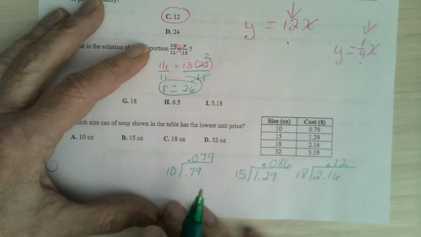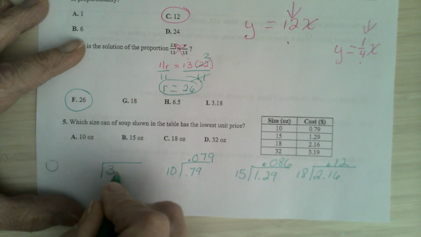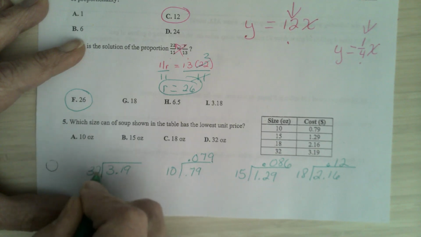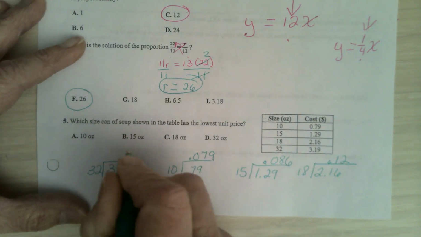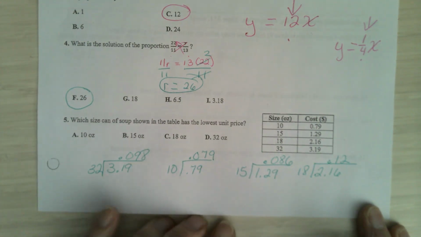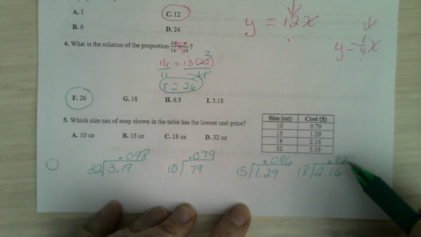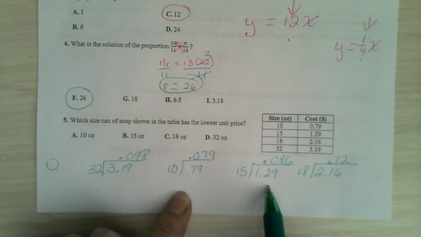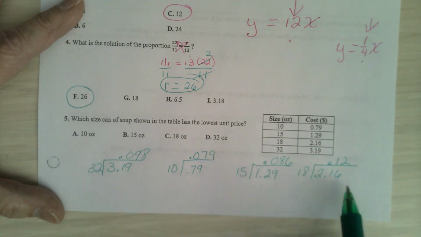And for the last one, I'm going to do it over here, $3.19 divided by 32, and you end up with 98. And I rounded this one to the thousandths place. You get 98 thousandths. Now, that's what the unit rate is. That's how much it costs for 1 ounce. So 1 ounce for this one is 79 thousandths, 1 ounce for this one is 86 thousandths, then 12 hundredths, and 98 thousandths.